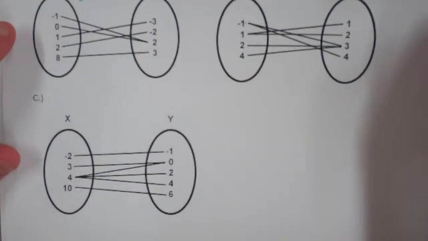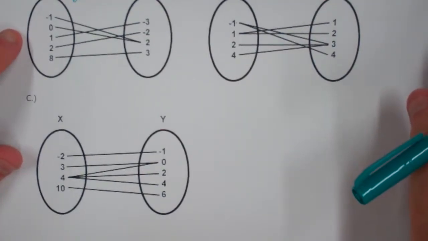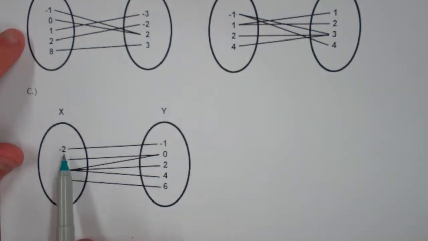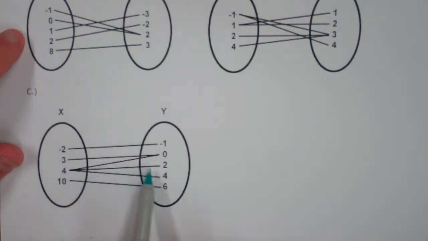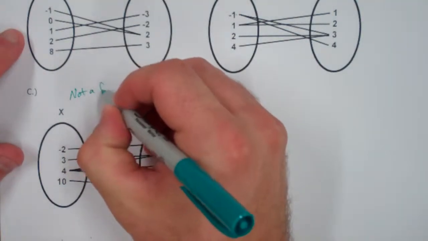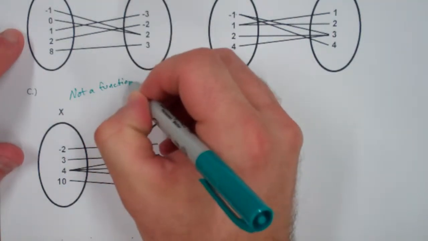Alright, let's move this up a little bit. And hopefully you can see C down there. And right now I'm seeing -2 is good, 3 is good, 4 is not good. 4 has an output, well, there's 3 different ones, and 10 has an output of 6. So this is not a function.